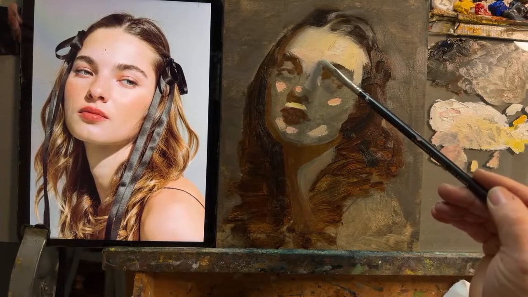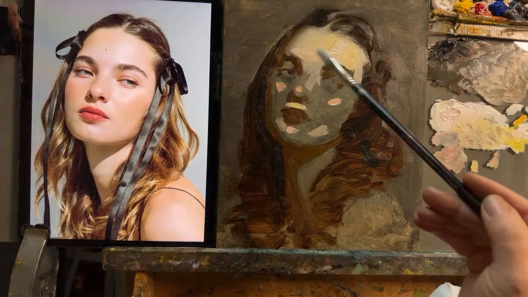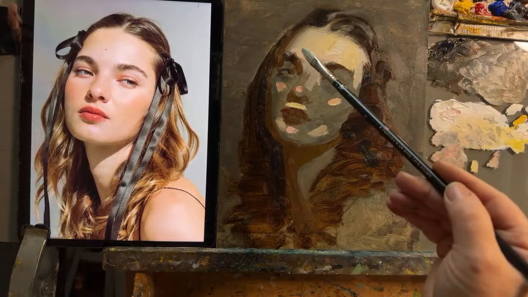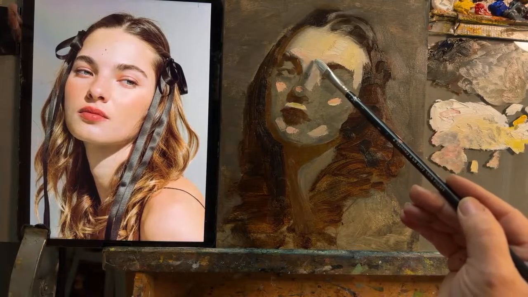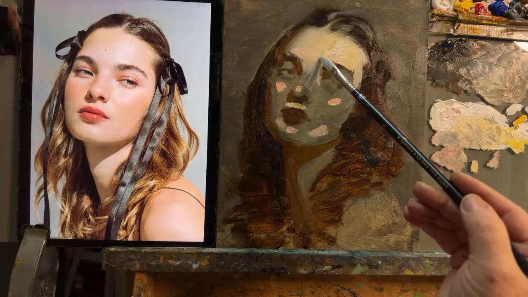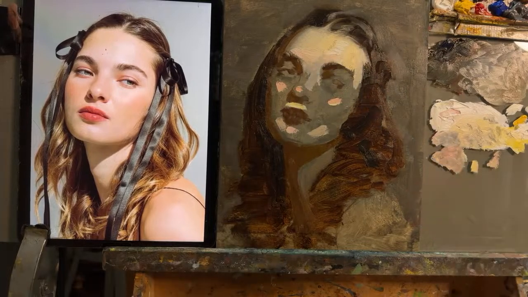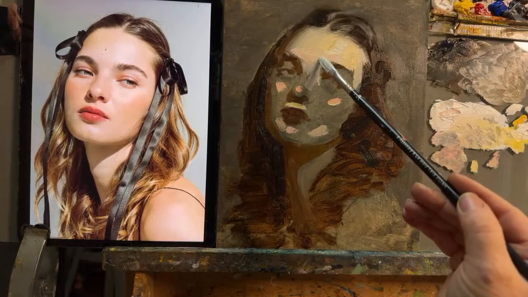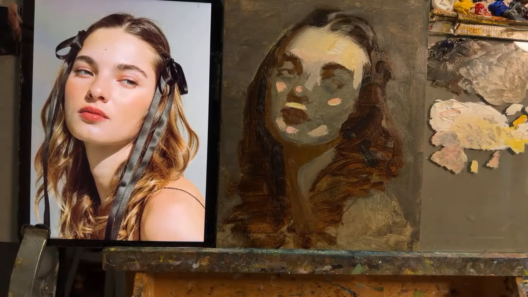So it's almost like you're doing an exchange where you're trying to merge the warmth into the cool and the cool into the warm. And again, it might be done a little bit crudely right now. Everything takes finesse.